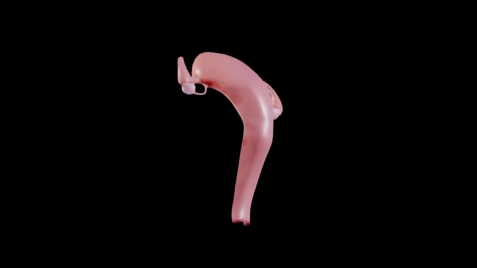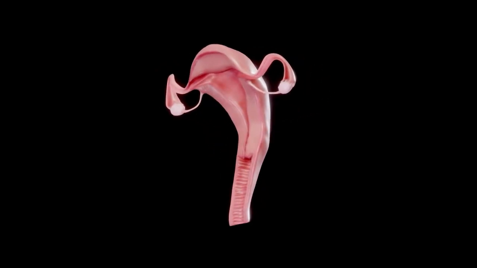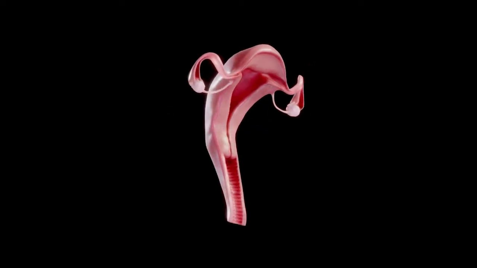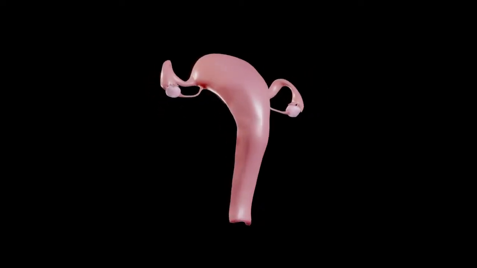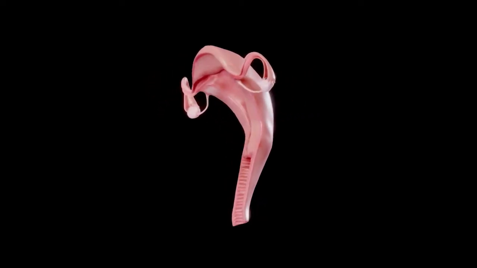The ovaries are a pair of female reproductive organs located in the pelvis. They produce eggs and the hormones estrogen and progesterone, which help to regulate the menstrual cycle and female secondary sexual characteristics, such as breast development and the appearance of body hair.